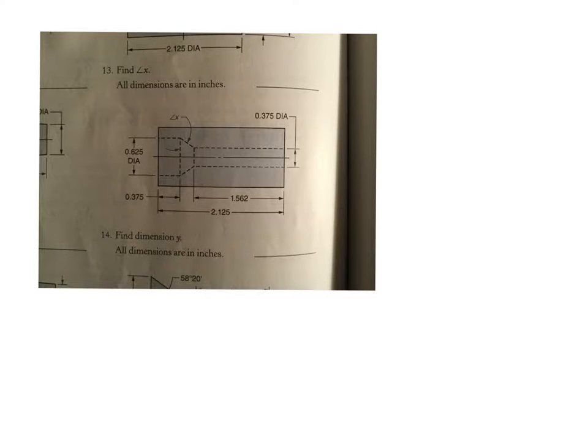This is number 13 in our homework for Unit 67, where we're asked to determine the measure of angle X. And angle X we can clearly see in our picture here is this angle right here. So we need two sides of this right triangle in order to be able to determine the measure of angle X.